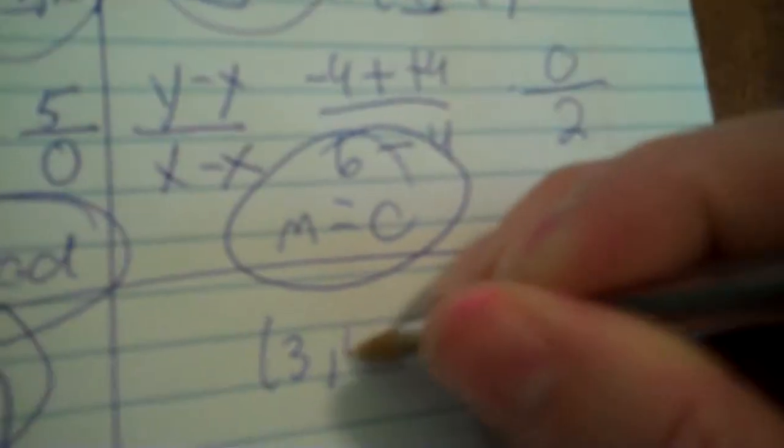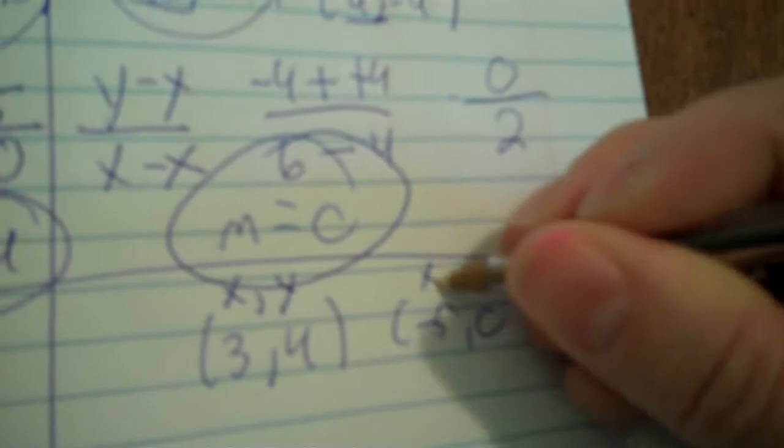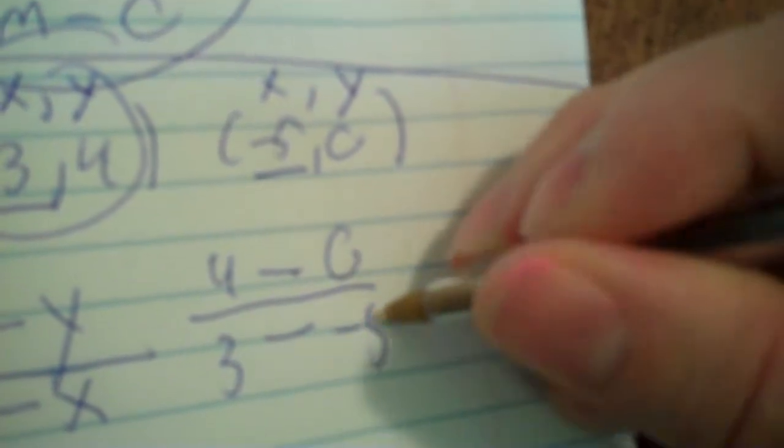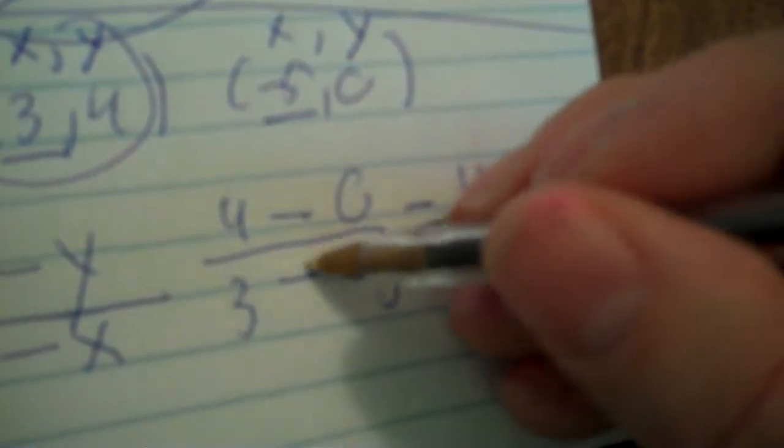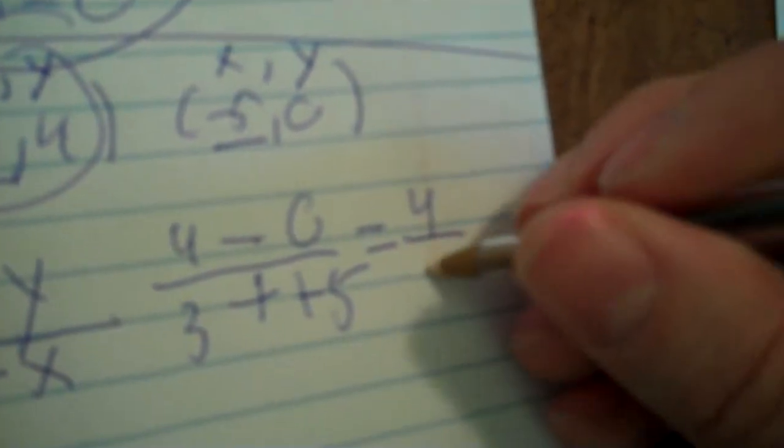Okay, 3, 4, negative 5, 0. X, Y. Remember, it's always X, Y. X comes before Y in the alphabet, so X, Y, Z, so it's X, Y. Then Y minus Y, X minus X. Okay, 3, negative 5. 3's higher, so 4 on top, 3 on bottom. Then 0 on top, negative 5 on bottom. So 4 minus 0 is 4 equals 3 minus negative 5 is like 3 plus 5, that's 8.